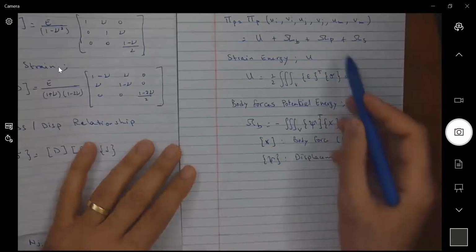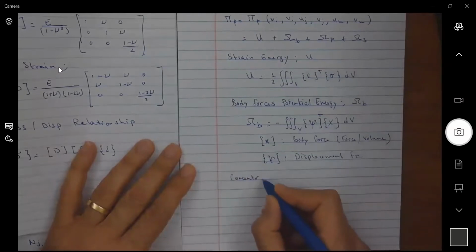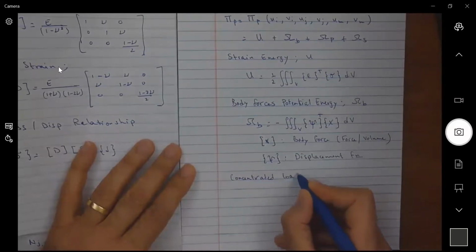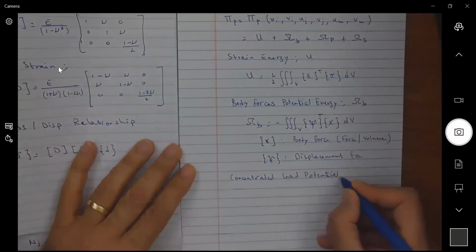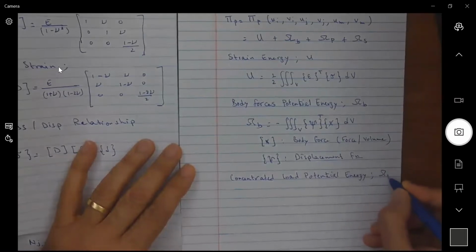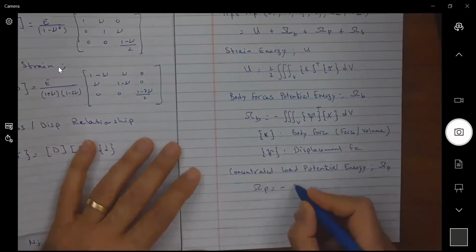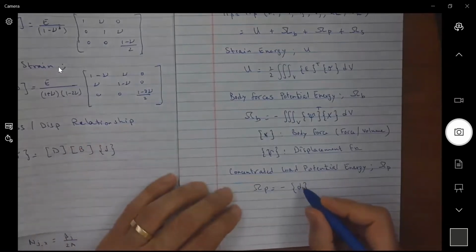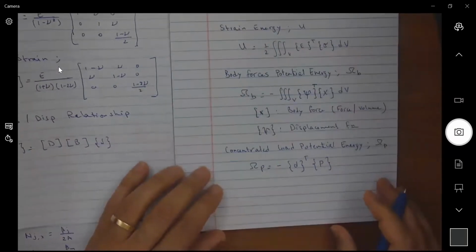Next, we're looking here at the concentrated loads potential energy. This is gamma P. This gamma P may be expressed by minus the corresponding displacement transpose here, or the nodal displacements, multiplied by P applied at the node, right?